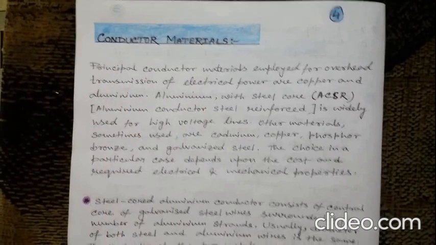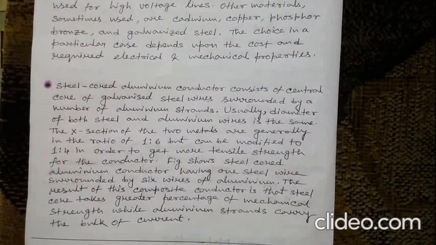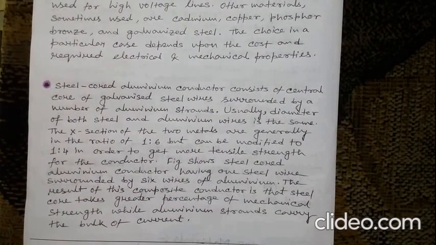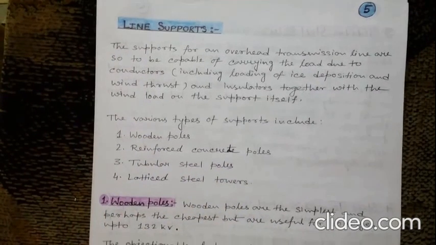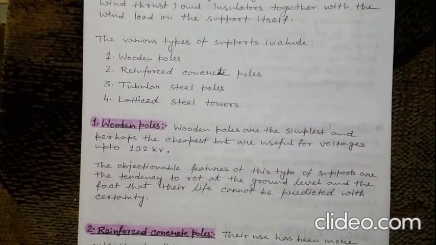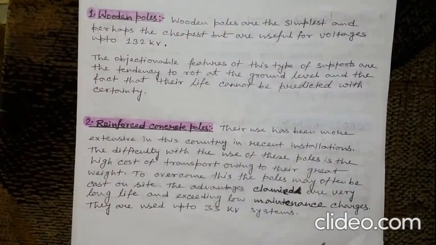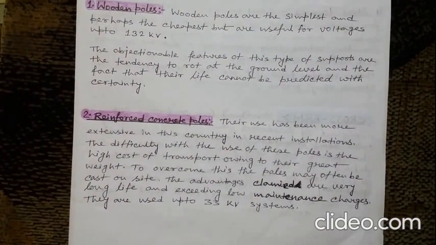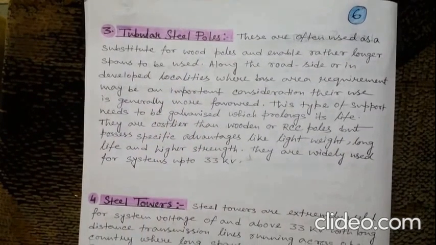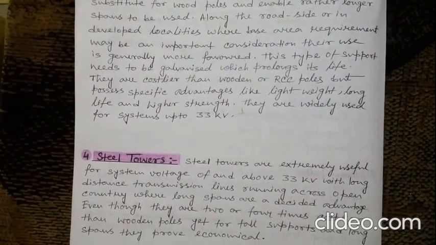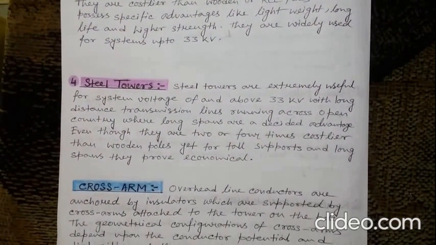Conductor materials. Line supports. Wooden poles. Now reinforced concrete poles. Then tubular steel poles. Then steel towers. And the next, cross arm.